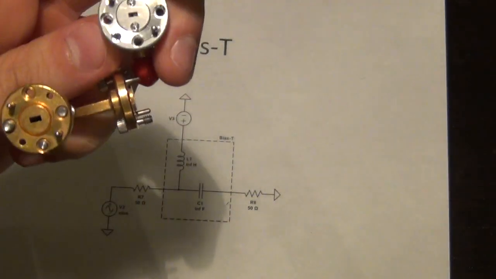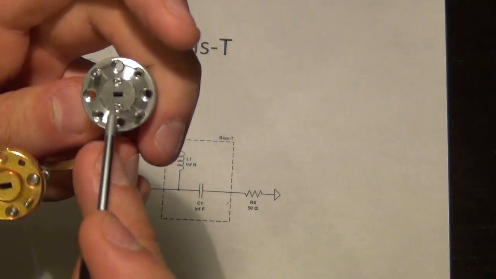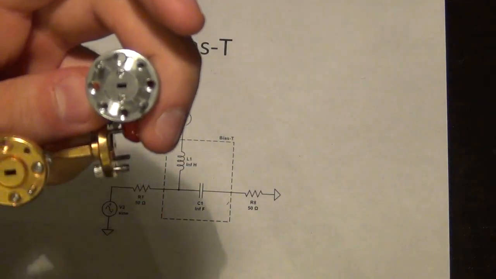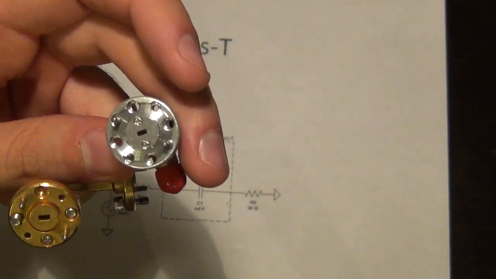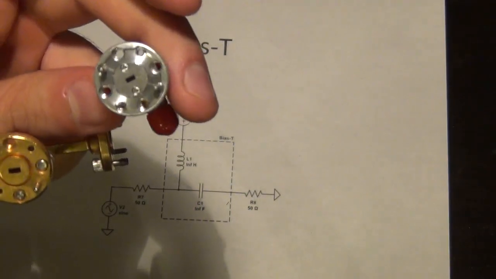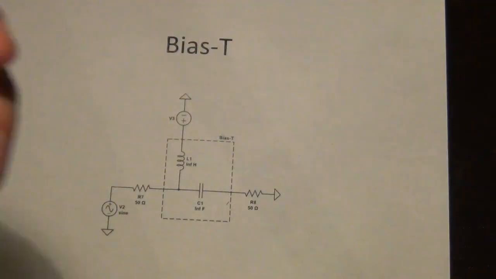And the number, the WR, this is WR10. If you measure this in inches, the last 2 digits after the decimal point determine the number of the waveguide, and then you can look up what frequency range that waveguide supports. So this one supports 75 to 110.